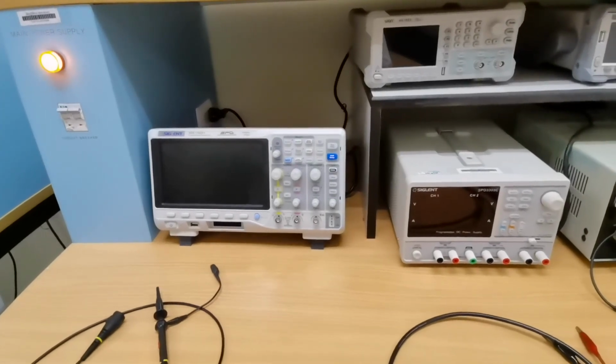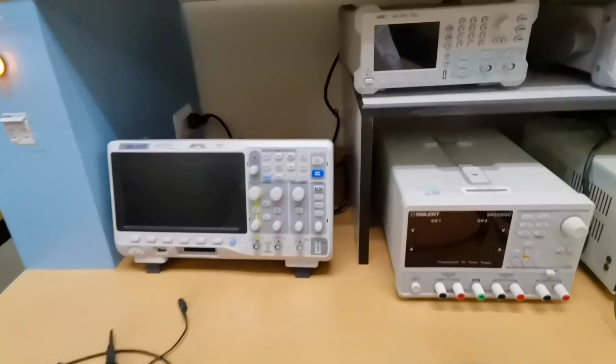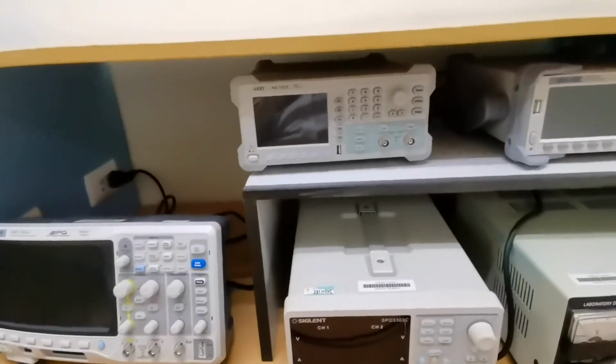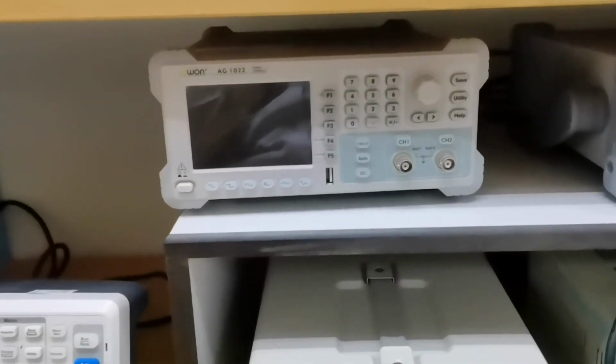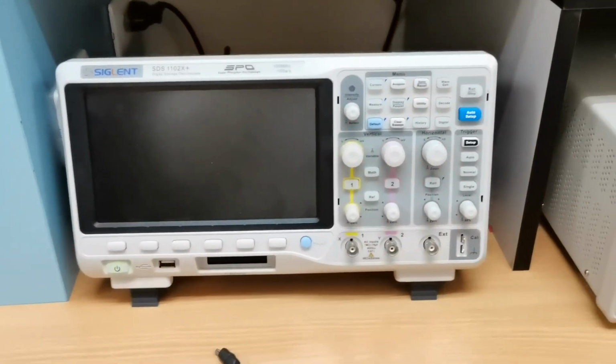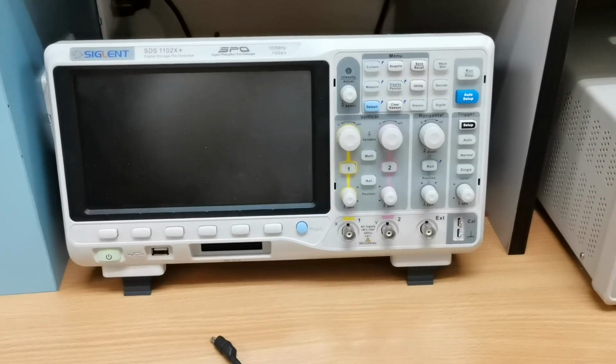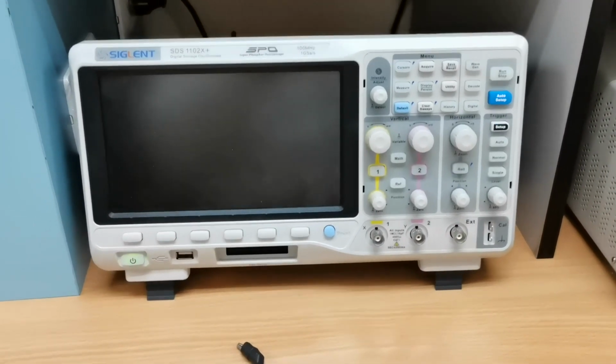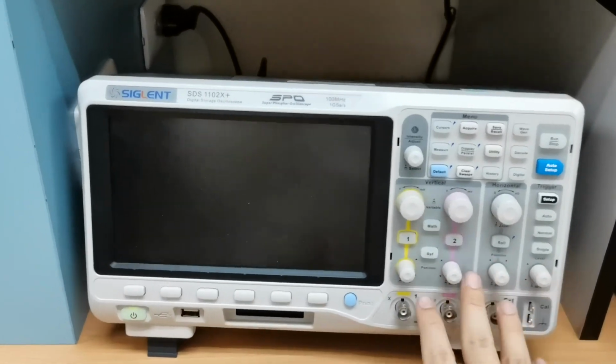This video shows an introduction to Lab 4. We will learn about this device called the function generator to generate AC signals, and then we will try to read out the signals using this called oscilloscope. Let's start with the oscilloscope first.